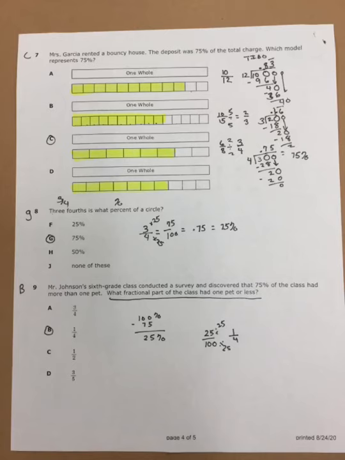We're going to go to the next page, and we're looking at number 7. Mrs. Garcia rented a bouncy house. The deposit was 75% of the total charge. Which model represents 75%? So in this case, we have one hole here, and then we have all of the pieces. So I'm going to count the pieces total. 1, 2, 3, 4, 5, 6, 7, 8, 9, 10, 11, 12. So there's 12 total.